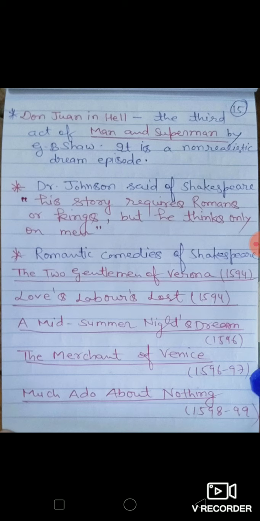He is in his dream, and there he becomes Don Juan and finds himself in hell. A very long philosophic conversation we find here in the third act.